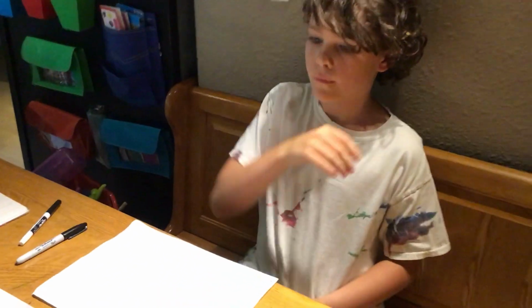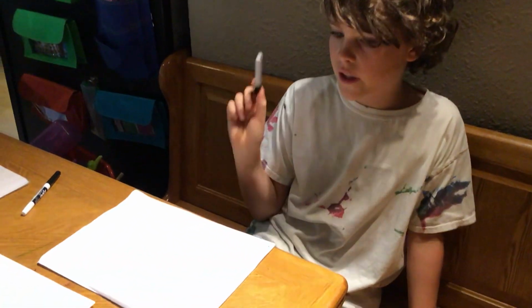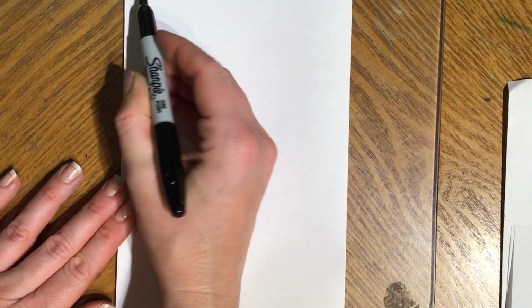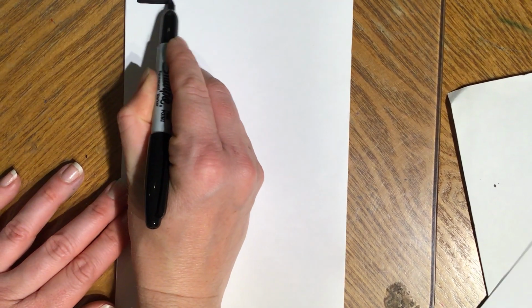So I have Sammy here with me, and he is ready to go. He is going to be doing the warm-up with us. We're going to start over here on the left. You can even fold your paper over if that's easier. And we are going to start with a thick line going across. To create a thick line, you have to use the side of your Sharpie and go straight across.